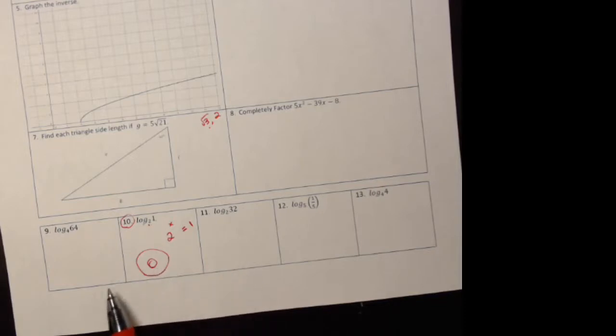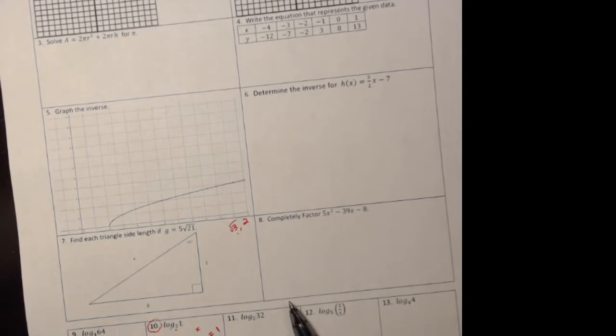You can check, these are all set up to do without a calculator. Make that your goal, but if you need to test things out with your calculator to understand and learn, that's fine too. All right, guys, good luck today. If you have any questions, just stop by my office.